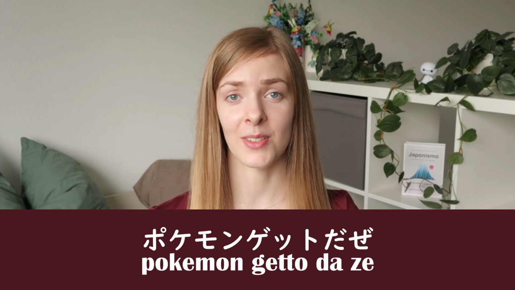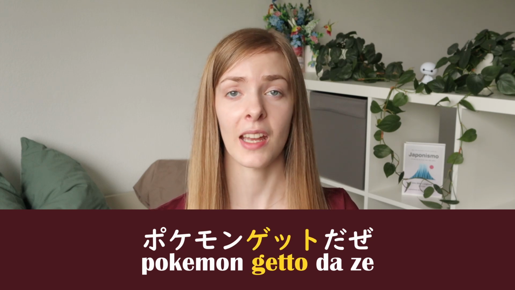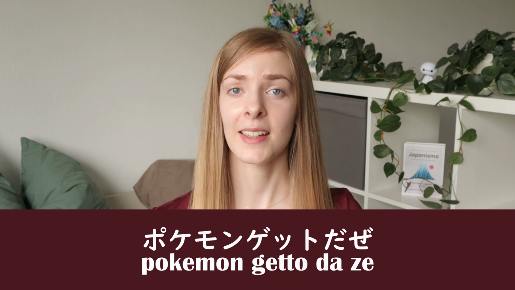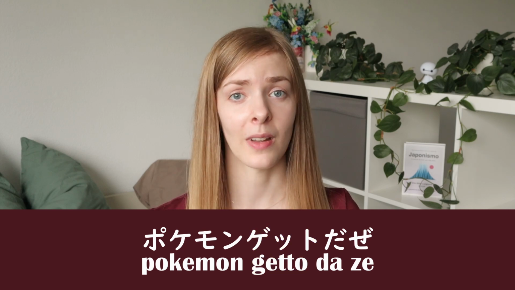Another final example of this is the famous tagline of Pokemon. In Japanese, it is Pokemon getto daze, and you guessed it, getto is actually a loanword from the English to get, to obtain. Unlike in English though, where to get is a verb, in Japanese it is a noun, and again we're just changing word classes without consideration of the source language.